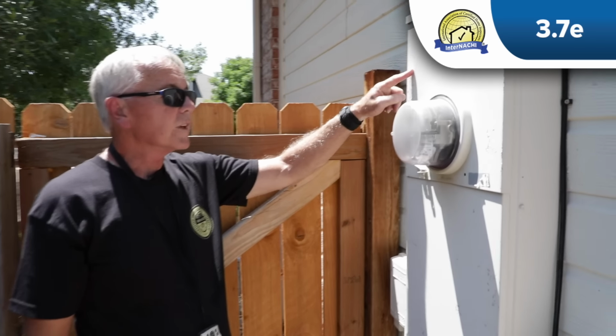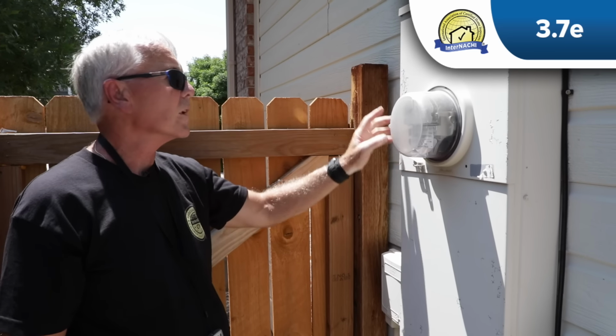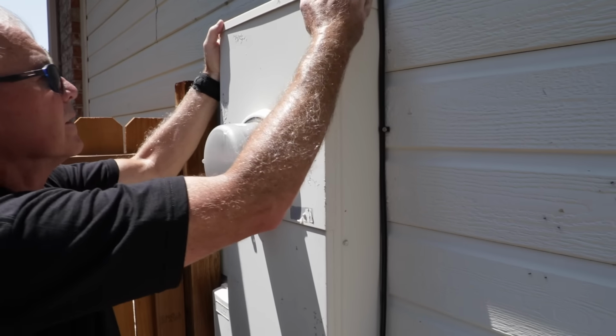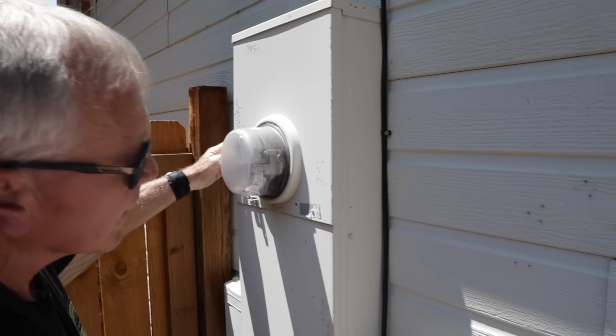Okay, we're going to talk about the electrical meter and base now. And one of the first things I like to do is make sure that it's good and secure to the wall, and it is.